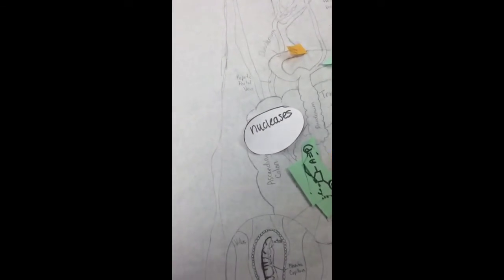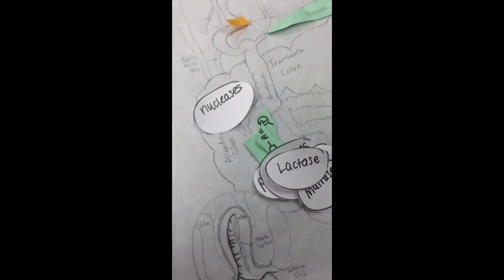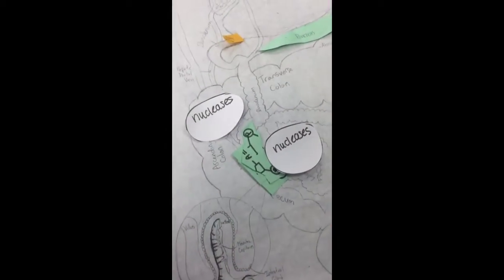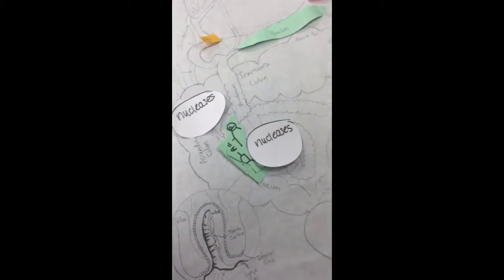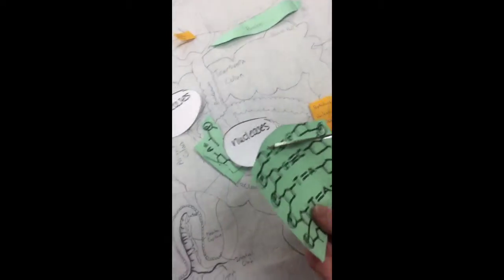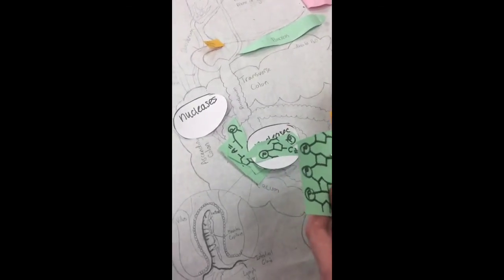The glands in the small intestine release intestinal juices: peptidases, nucleases, maltase, sucrase, and lactase. The nucleases further digest the nucleic acids into nucleotides. They cut them up even more, like so.